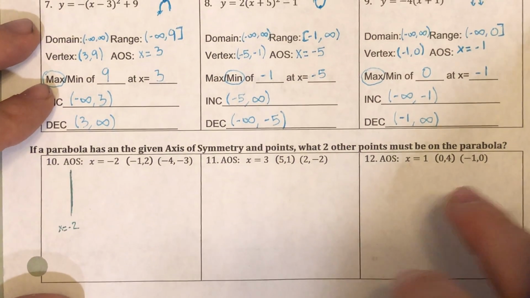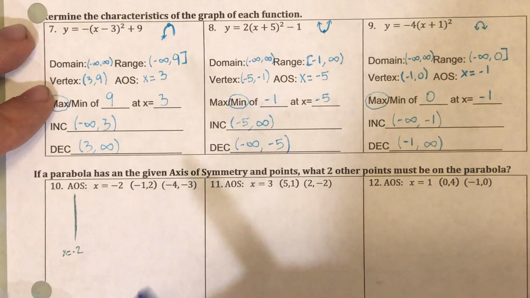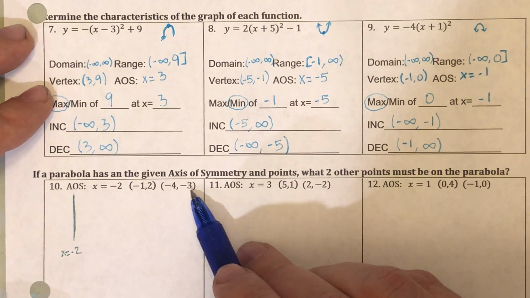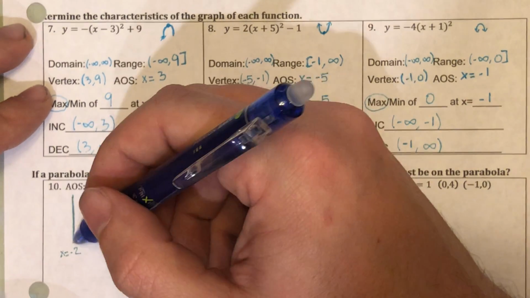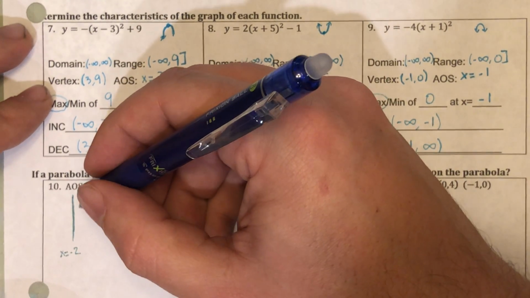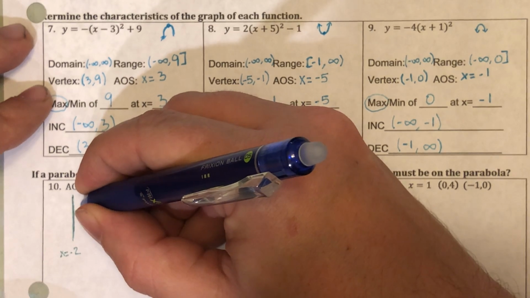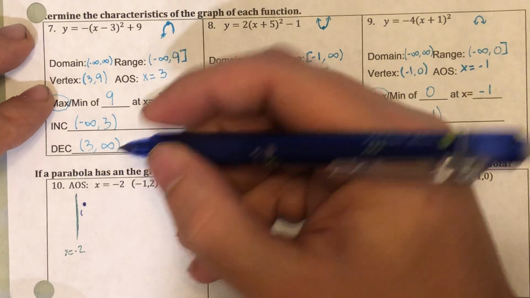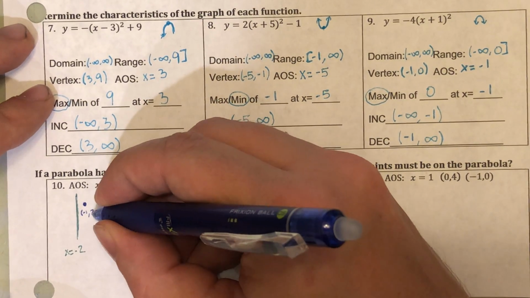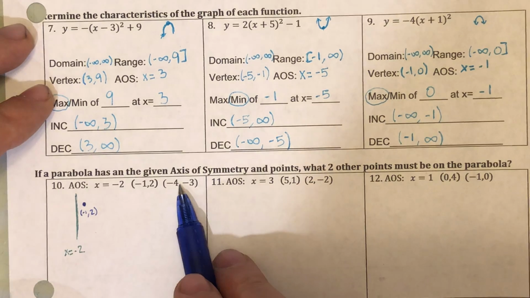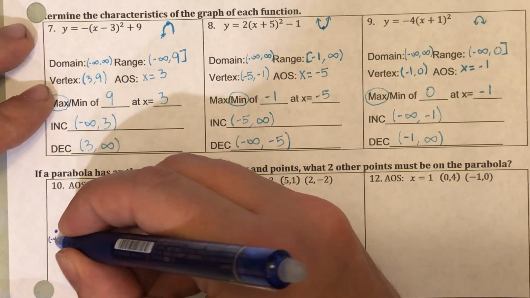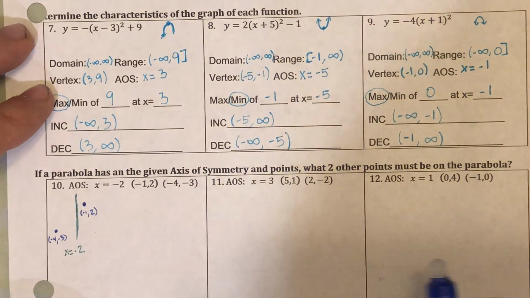So just draw a little sketch. If I've got x is -2, and I have these 2 points of -1, 2, and -4, -3. So if I have -1, 2, well, that is going to be further right, because that is more positive. Okay, so I can label that point as -1, 2. And then this one of -4, 3.